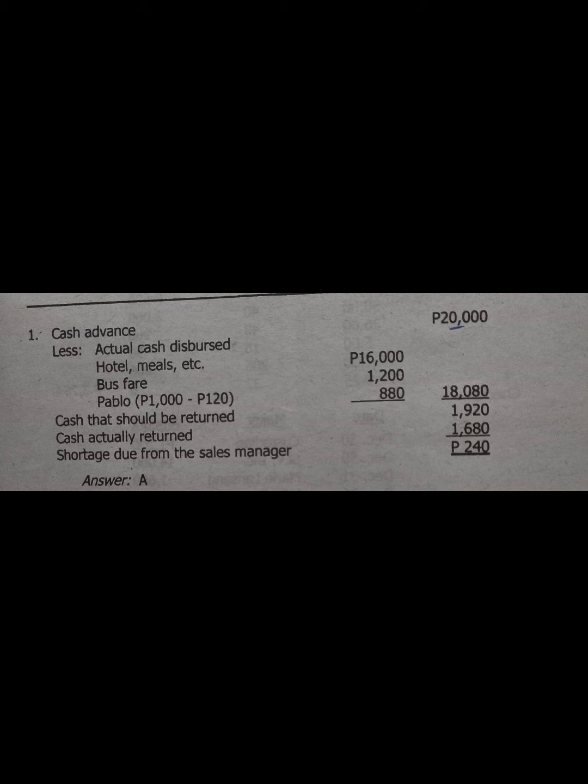Add all expenses, in the total amount of 18,080 pesos. So 20,000 deducted by the total expenses, which is 18,080 pesos. The cash that should be returned by the sales manager is 1,920, but the actual cash that is really returned by the sales manager, the personal check, is 1,680 pesos. So there is a shortage from the sales manager of 240 pesos. So the answer is 240 pesos.